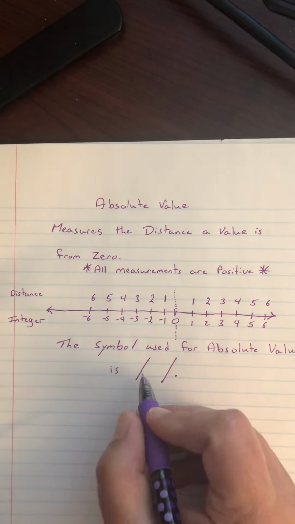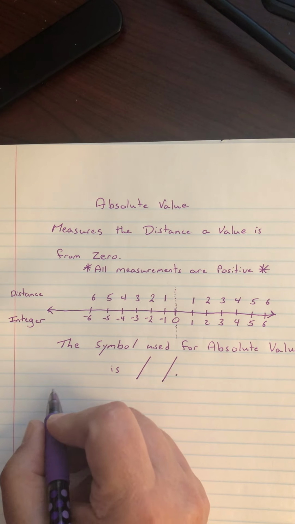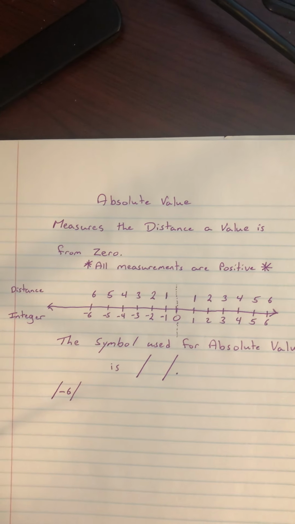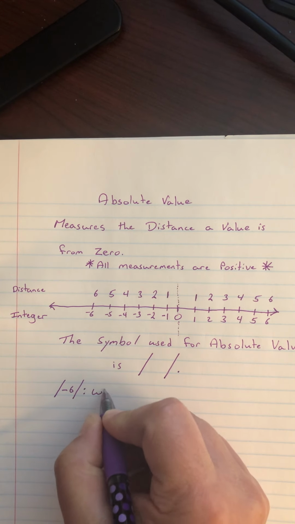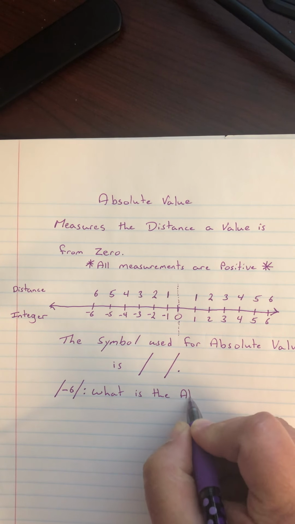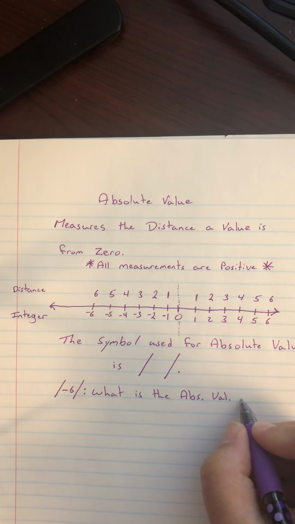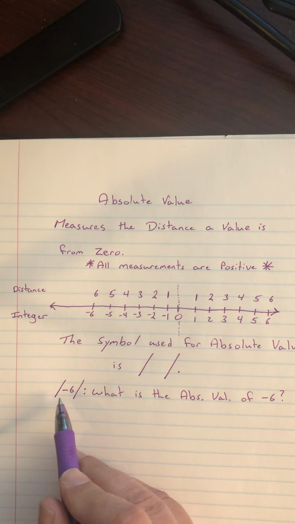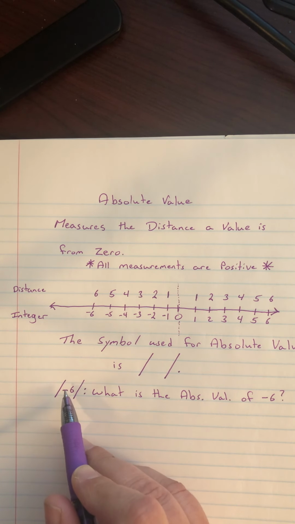And what these bars are doing is actually a full mathematical question within themselves. That is a full math problem. If we were to read this out loud to somebody, this is asking, what is the absolute value of negative 6? So when you see the bars around a value, it's asking what's the absolute value of that number. Okay.